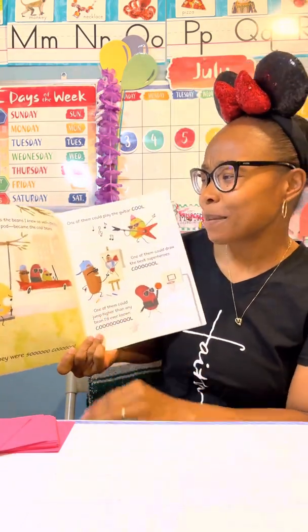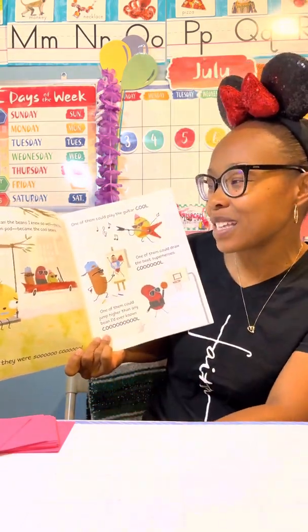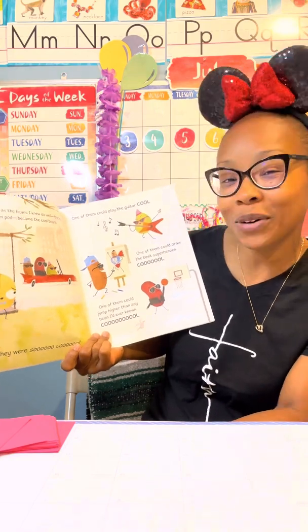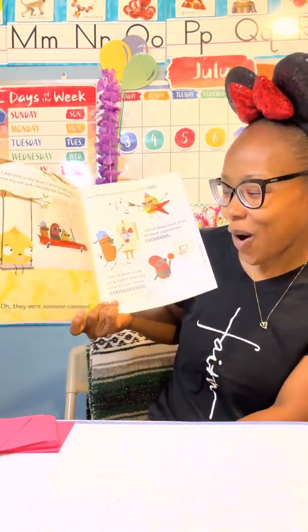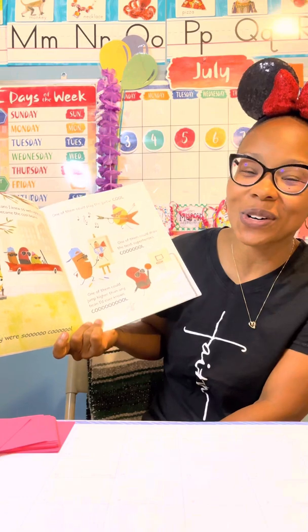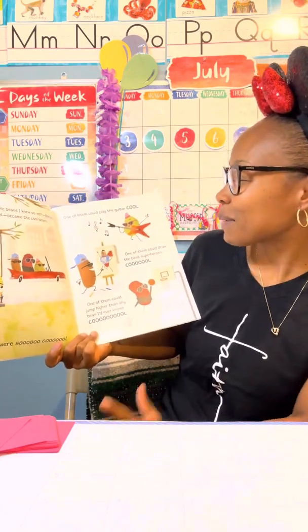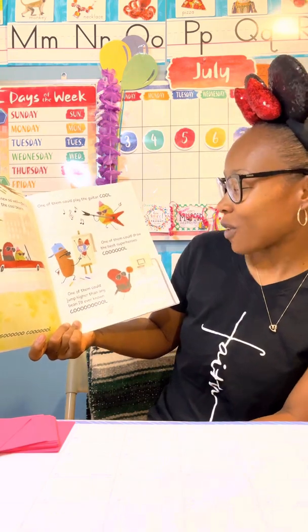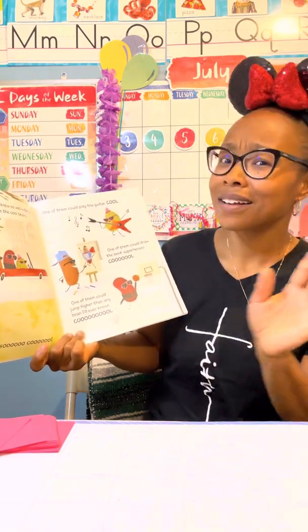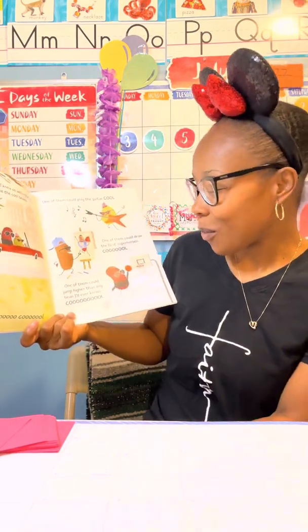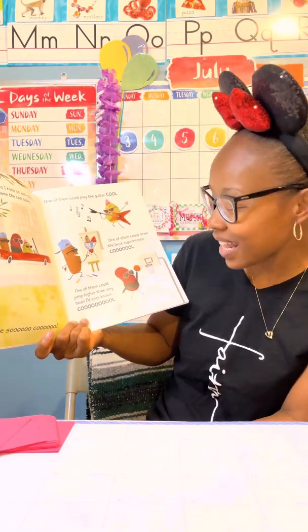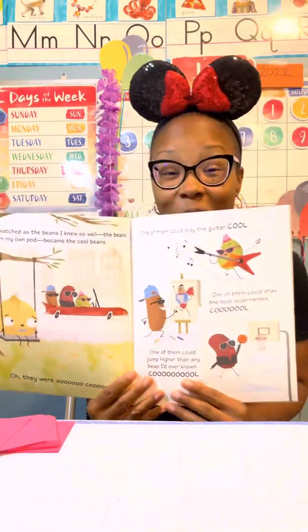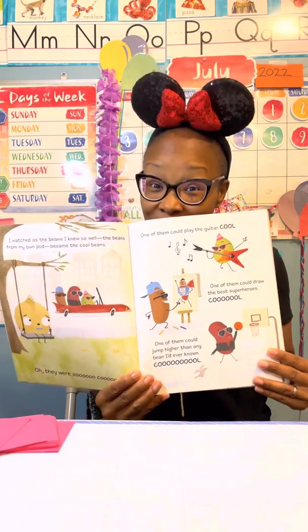I watched as the beans I knew so well, the beans from my own pod, became the cool beans. Oh, they were so cool. One of them could play the guitar. Cool. One of them could draw the best superheroes. Cool. One of them could jump higher than any bean I'd ever known. Cool.